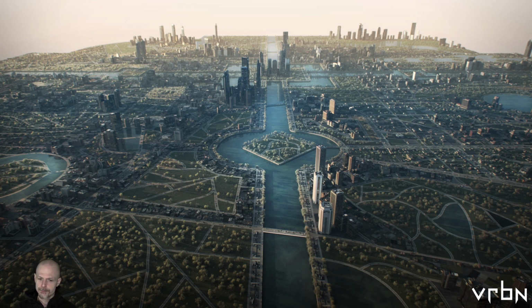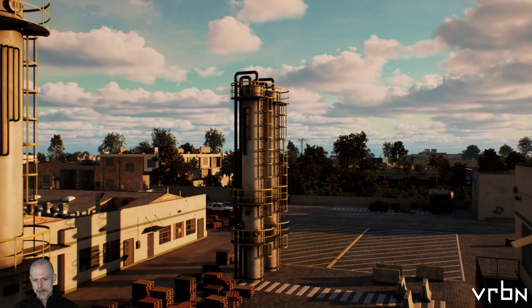Yeah, then another one of those environments that we made some time ago. In this case here, just a section of an industrial part.